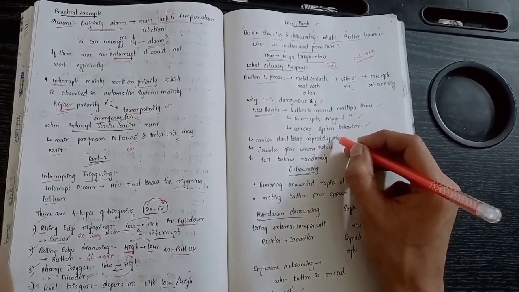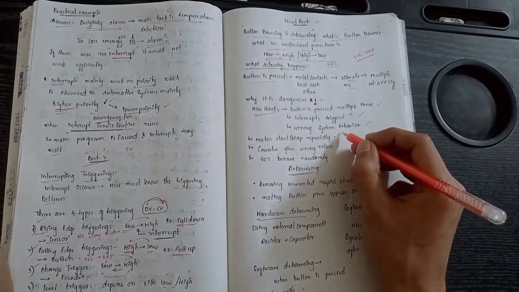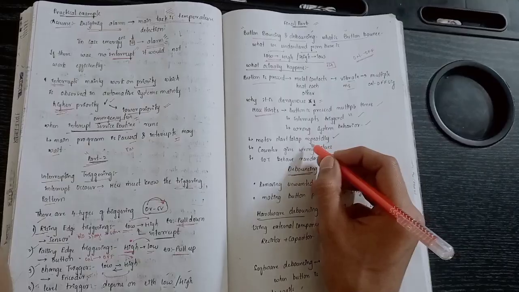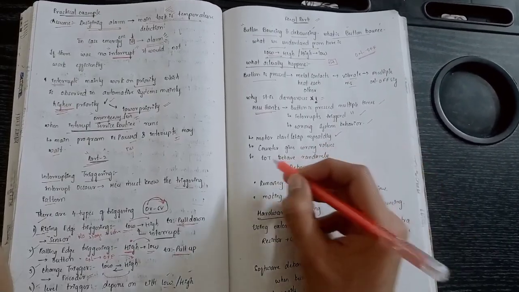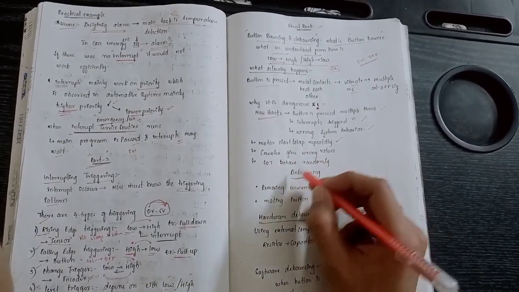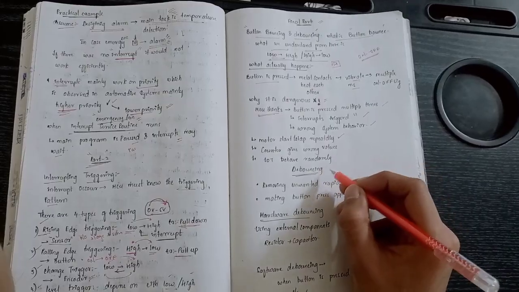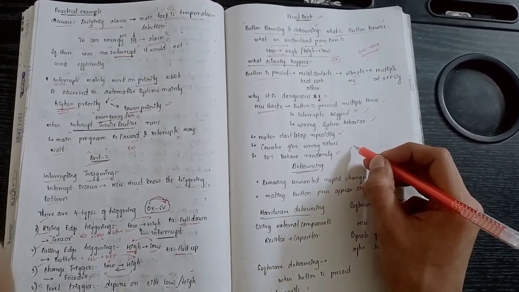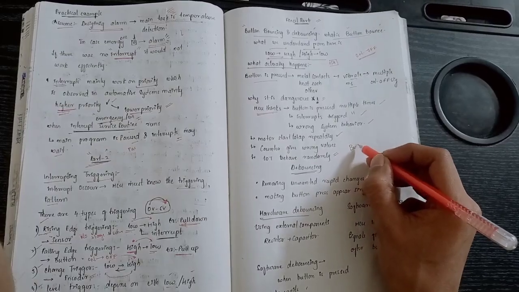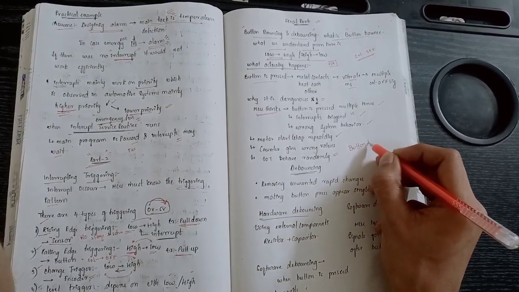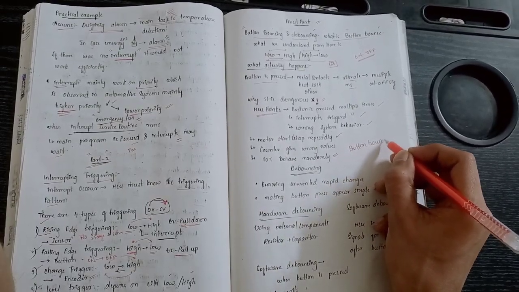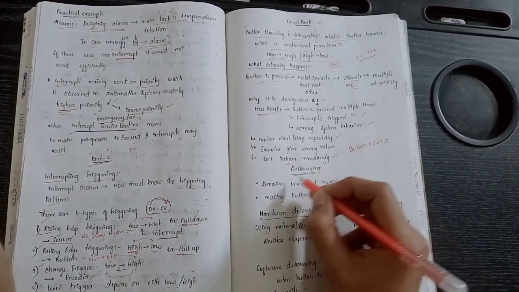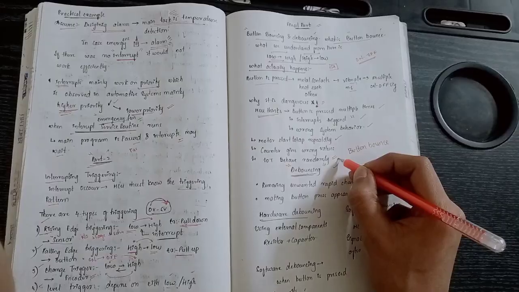The practical issues with button bounce are that a motor would start and stop repeatedly, a counter gives wrong values, and IoT devices behave randomly. These are some of the drawbacks of button bouncing. And button debouncing would overcome these issues.